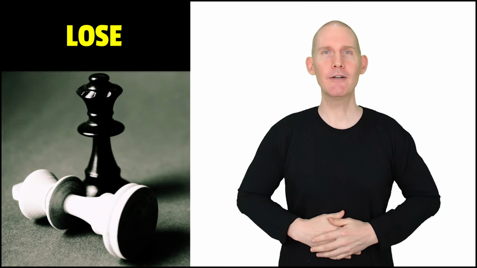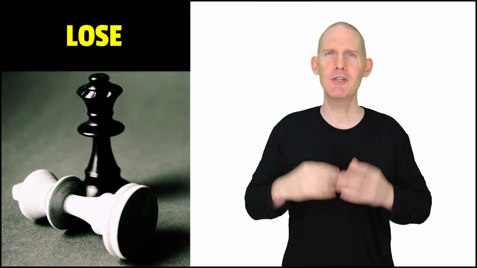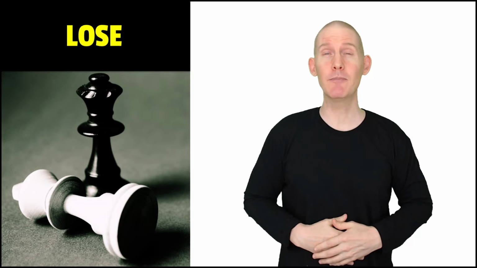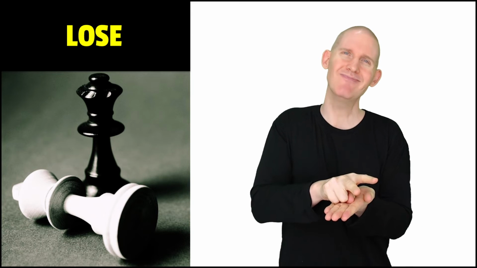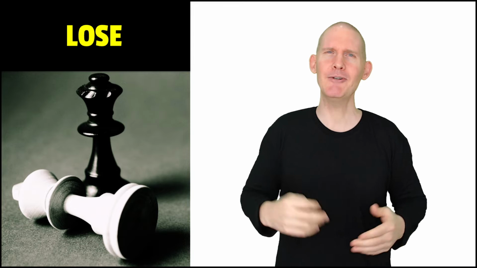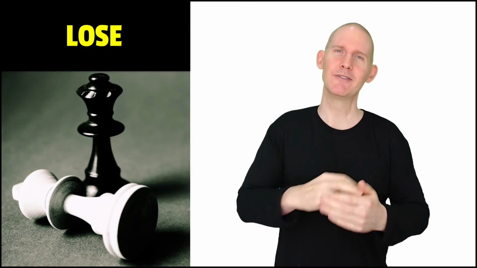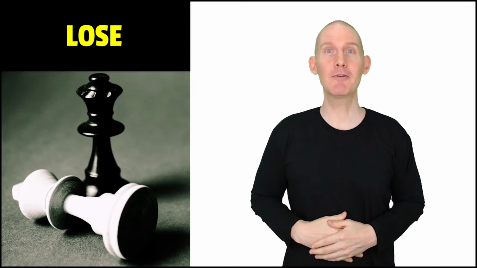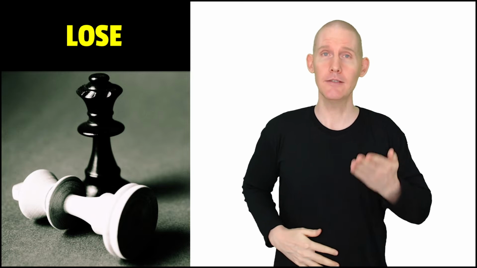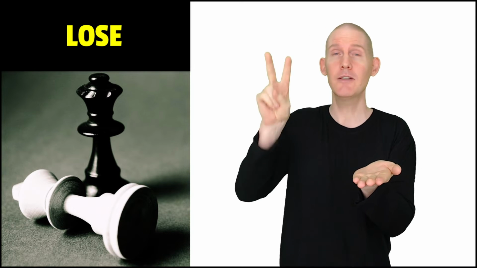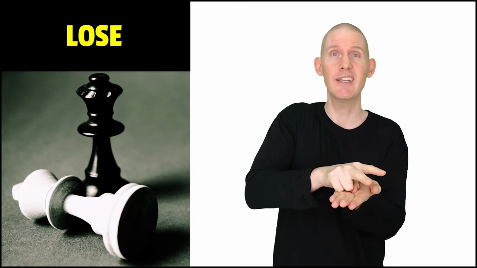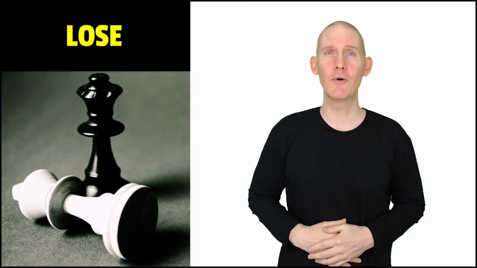Now, most people aren't too happy when they lose, so you can put it in your face to help describe the situation. Lose. Put so much energy in and lose. Okay, quick review. Remember, non-dominant hand, make that platform. Dominant hand, make a V, and just stick it down on top. That's the sign for lose.